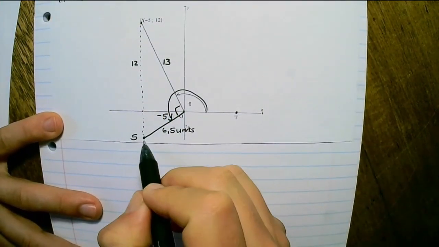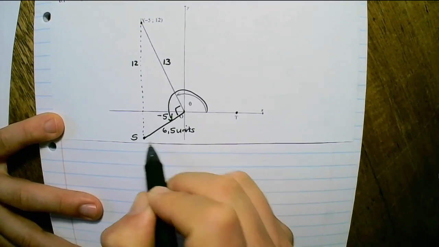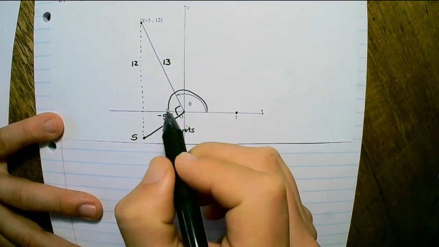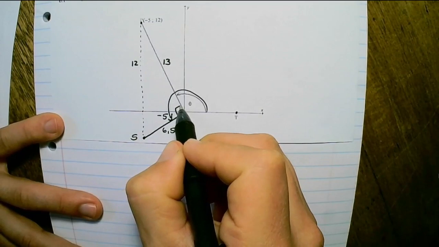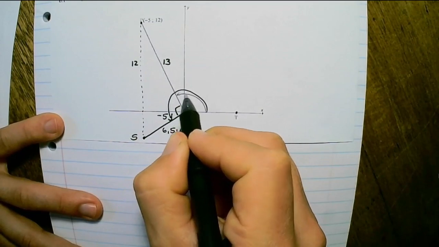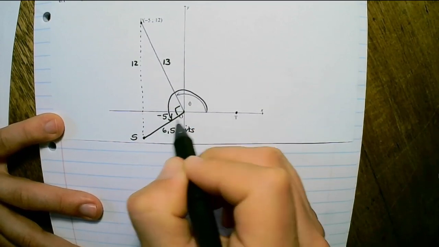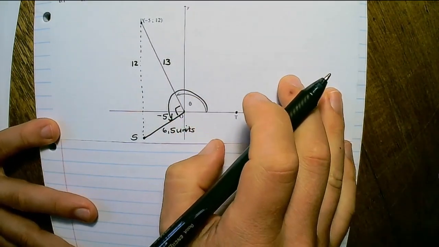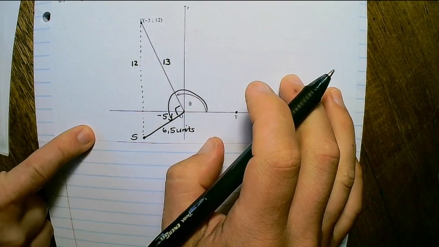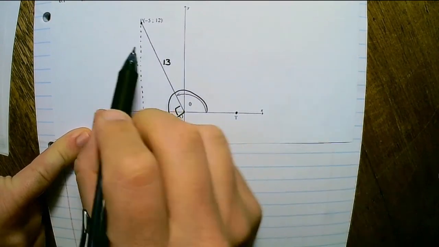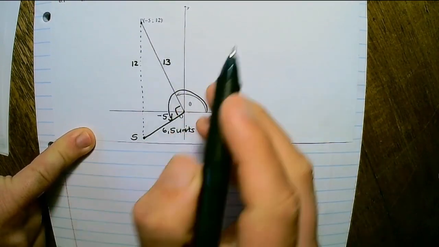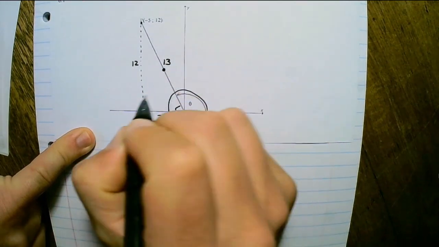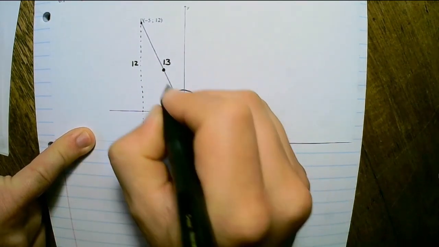So what we know is that OS is 6.5 units and that it is rotated 90 degrees onwards from theta. Now there are a few possible ways to solve this. What I can see is that the length of OP is 13 and half of 13 is 6.5.